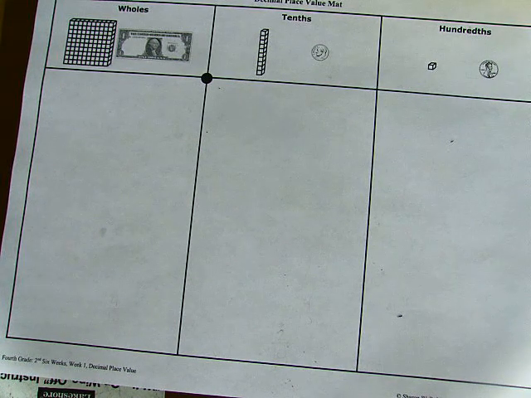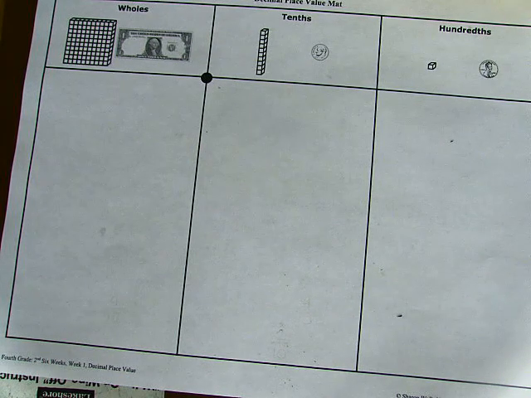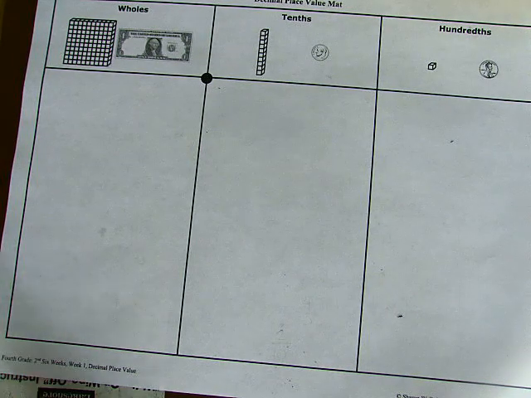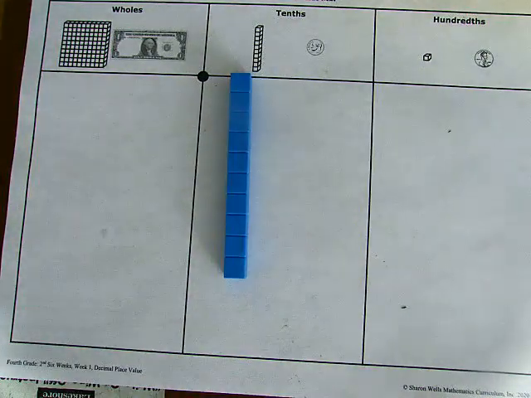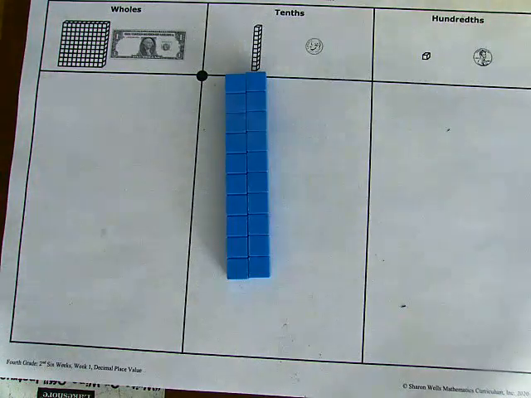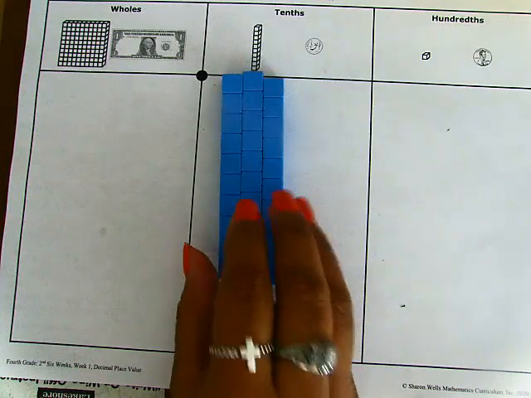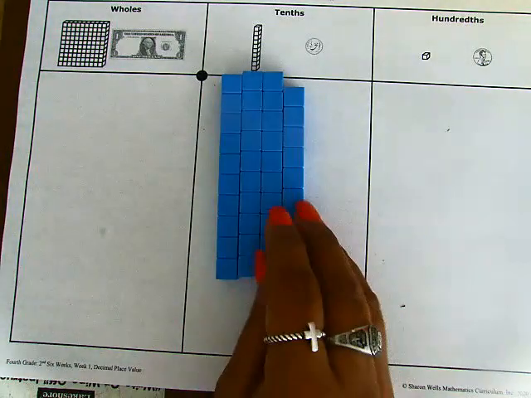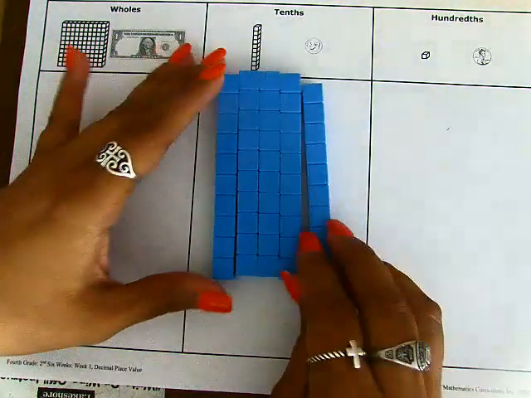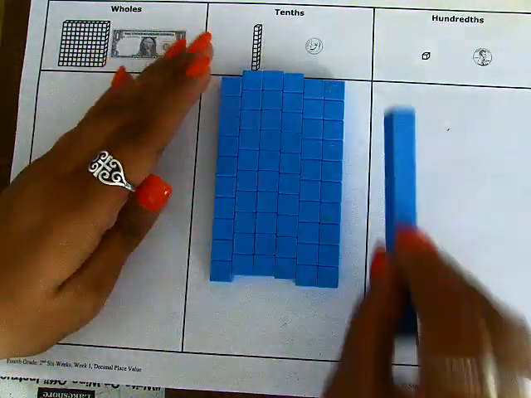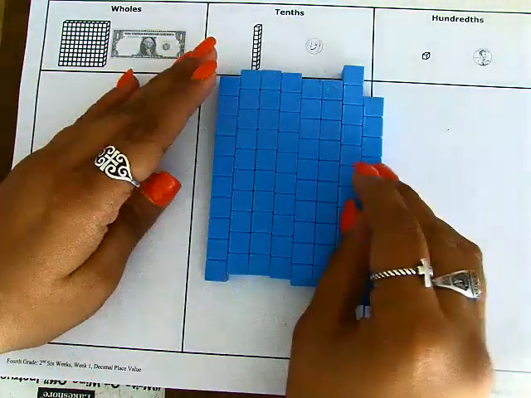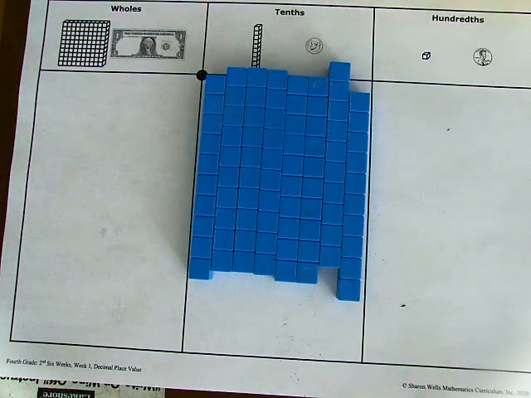Correct, I need to use 9 because I need to use 9 out of my 10 rods. So this is my 9/10. So 1, 2, 3, 4, 5, 6, 7, 8, 9.